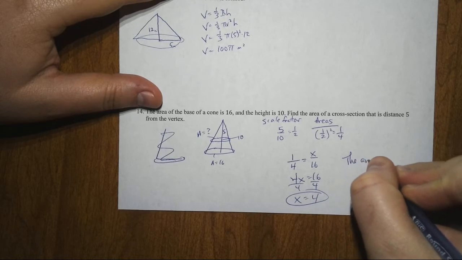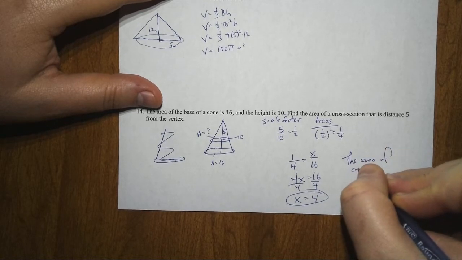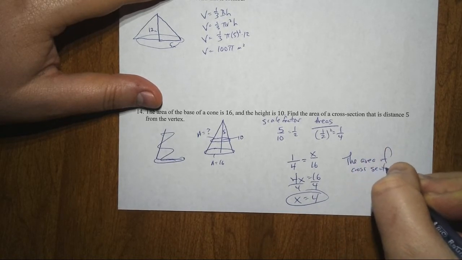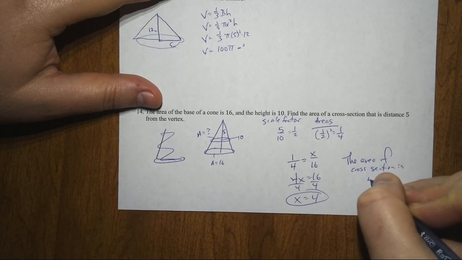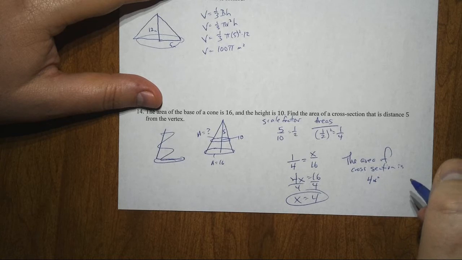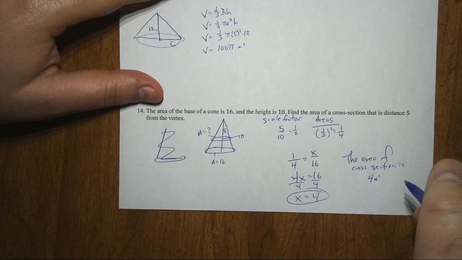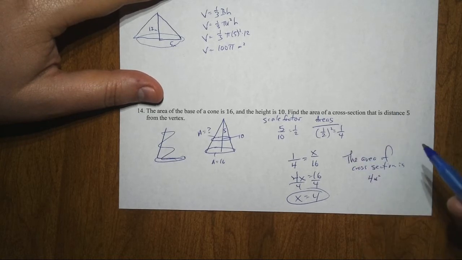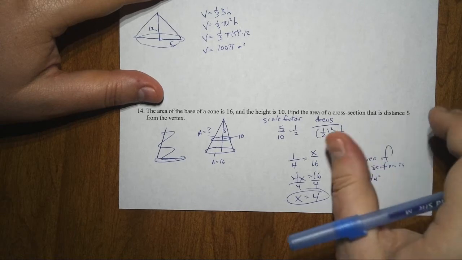So the area of the cross section is 4 units squared. And if you're watching the video and you've made it this far, you will know how to do this for your test.